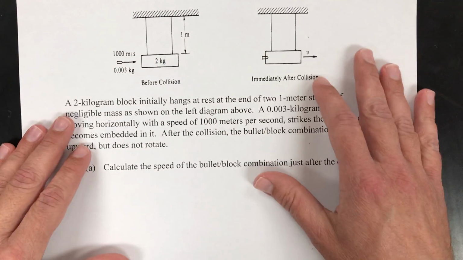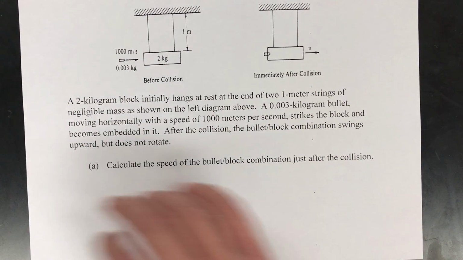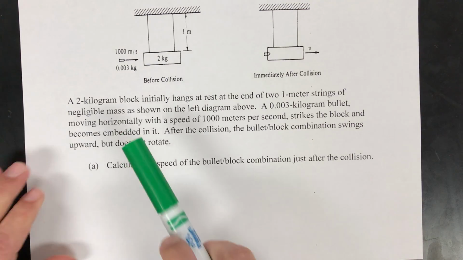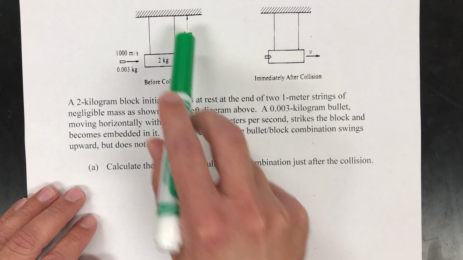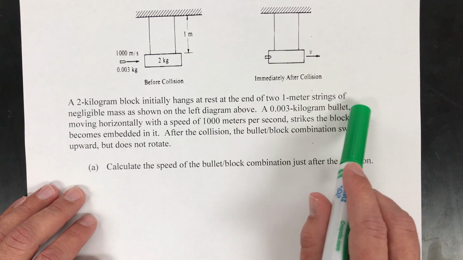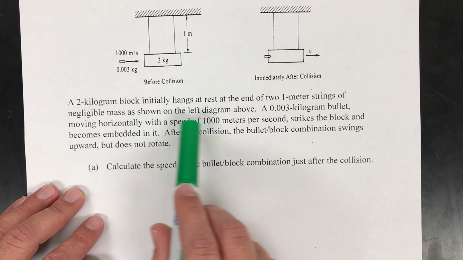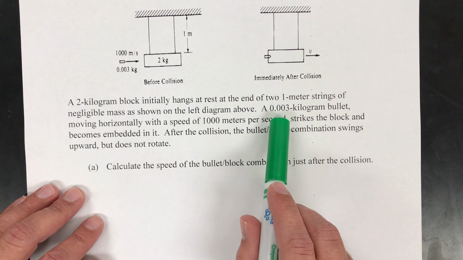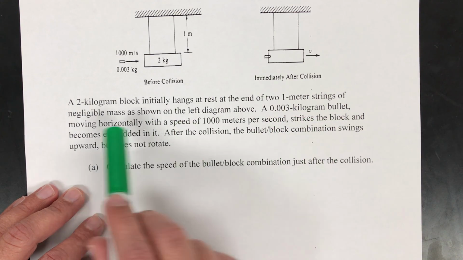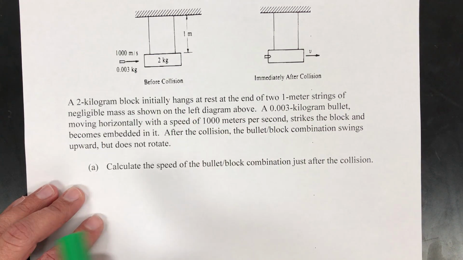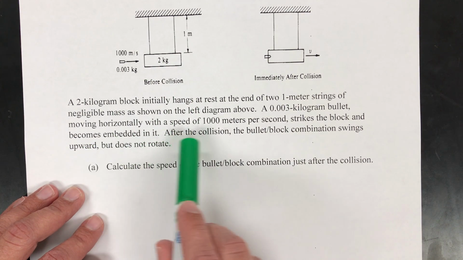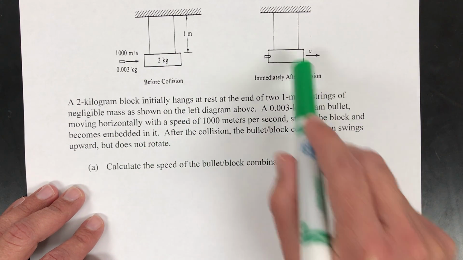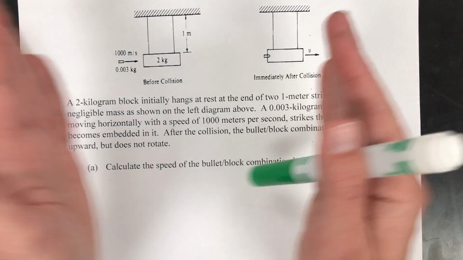Hey guys, let's look at this one from 1985, number 2 from 1985. So it says a 2 kilogram block initially hangs at rest at the end of two 1 meter strings of negligible mass as shown in the diagram left above. A .003 kilogram bullet moving horizontally with a speed of 1,000 meters per second strikes the block and becomes embedded in it. After the collision, the bullet block combination swings upward but does not rotate.